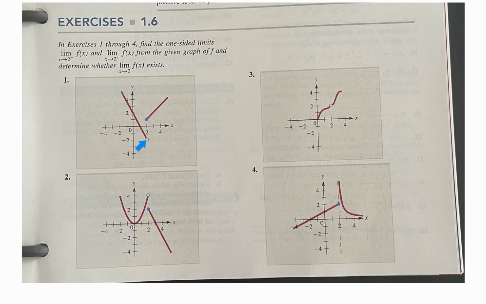Is this function continuous? Well, to the left of the number 2, the function wants to be minus 2. To the left of the point 2, the function wants to be minus 2. To the right of the point 2, the function wants to be 1. So this function is not continuous here at the point 2.